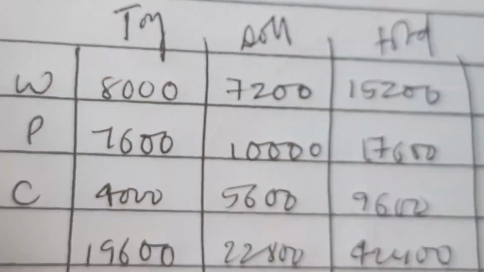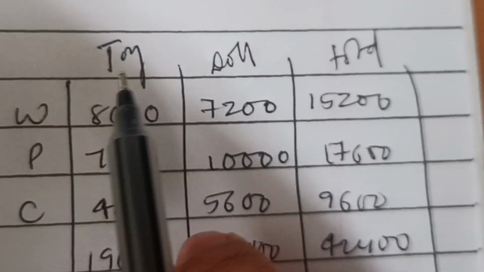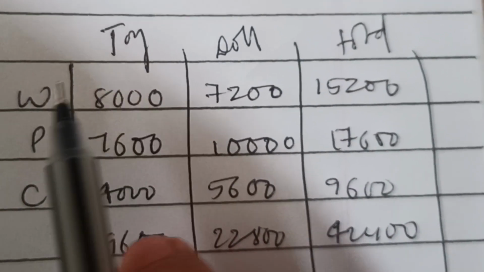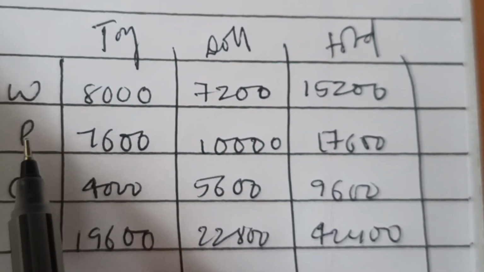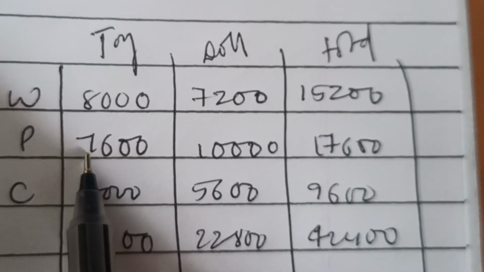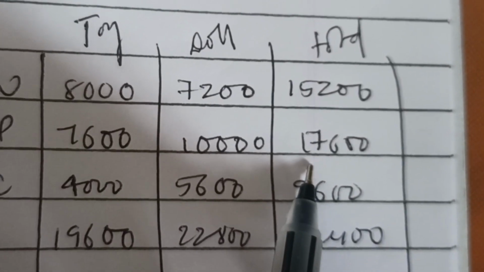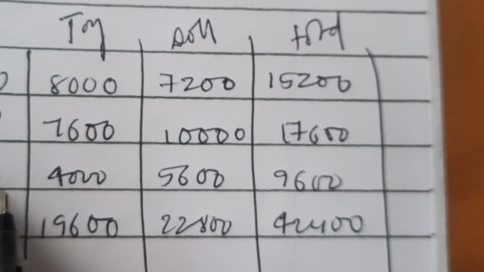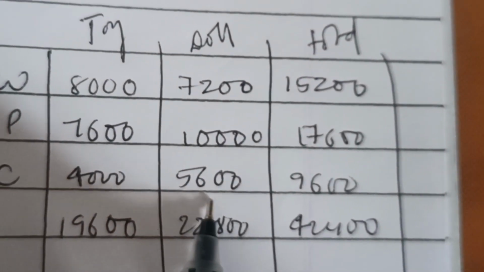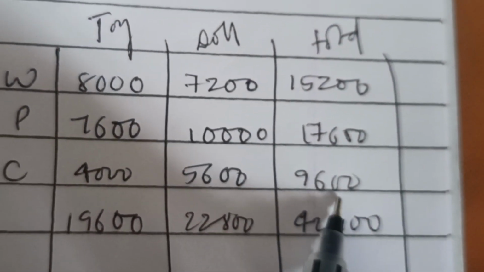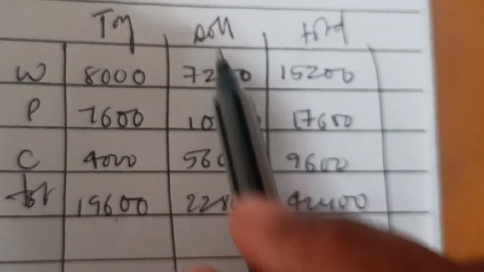So let's substitute the value of A in the equation. So after that we will get the number of wooden toys as 8000 and wooden dolls 7200, and the total will be 15200. Here the total number of plastic toys, that is 7600, and the plastic dolls, that is 10000, and the total will be 17600. So the total number of ceramic toys will be 4000 and the ceramic dolls will be 5600, and that will be equal to 9600.